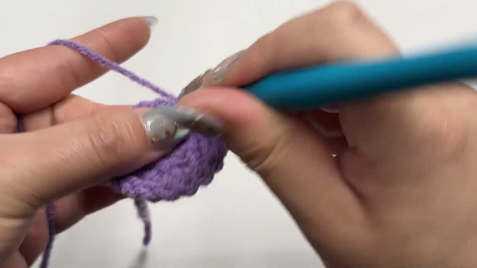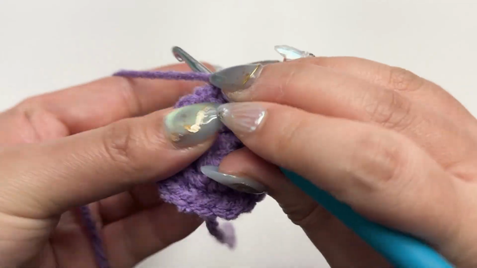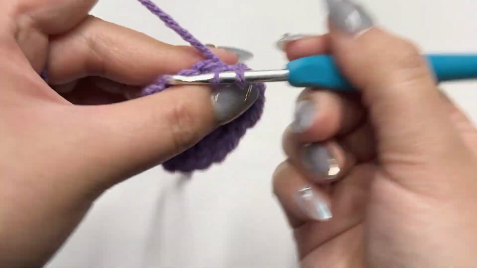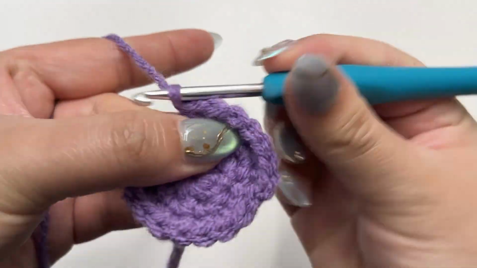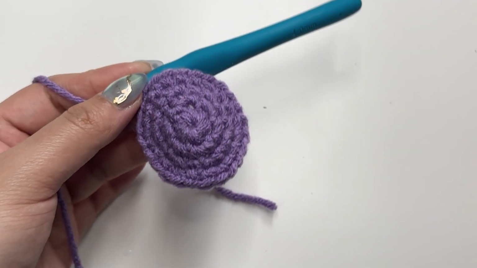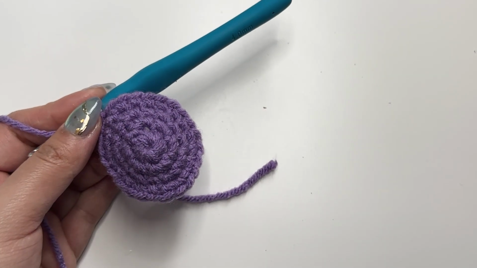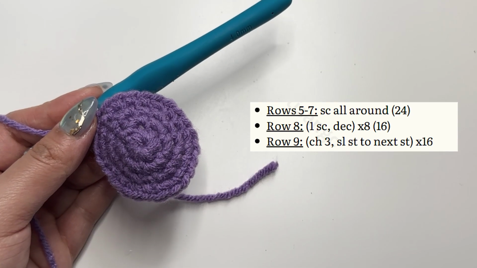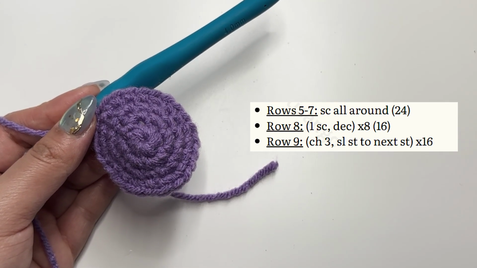And you're going to repeat this pattern 6 times. Single crochet, and then a single crochet, and then an increase. And you should end up with 24 stitches overall. Now, the next rows, which is rows 5 to 7, says SC all around and in brackets 24.